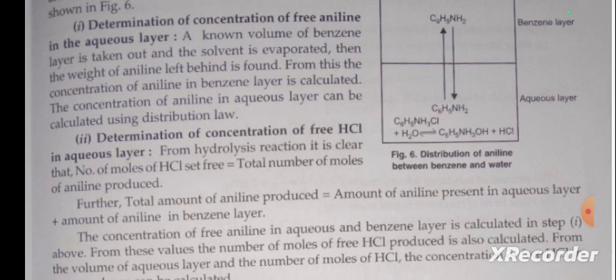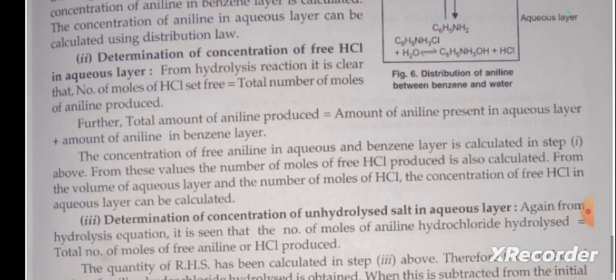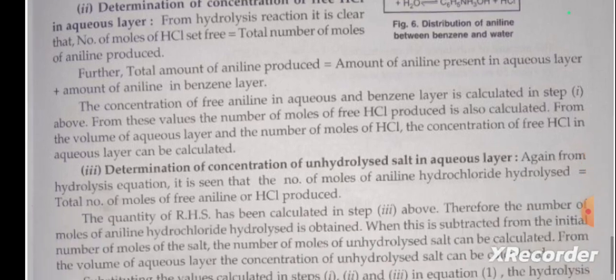Determination of the concentration of free aniline in the aqueous layer. A known volume of the benzene layer is taken out and the solvent is evaporated. The weight of aniline left behind is found. From this, the concentration of aniline in the benzene layer is calculated. The concentration of aniline in the aqueous layer can then be calculated using the distribution law.